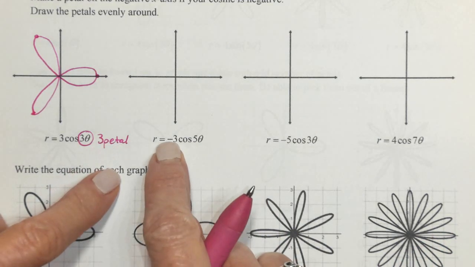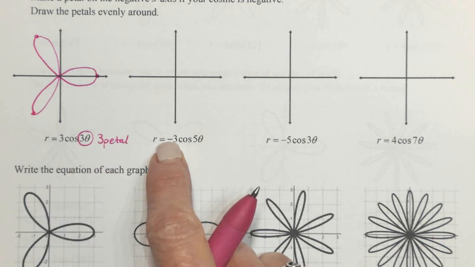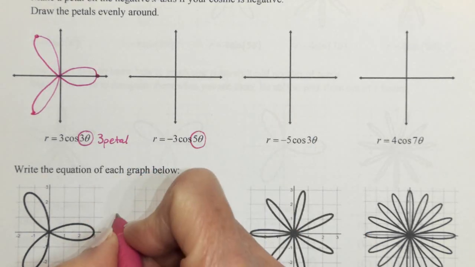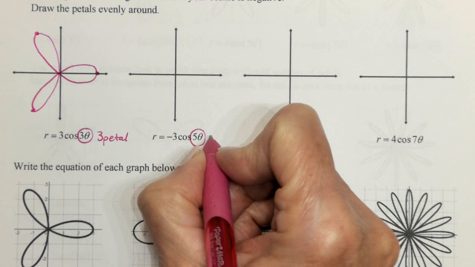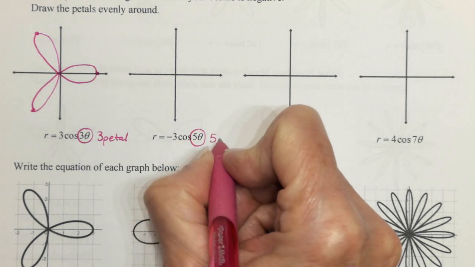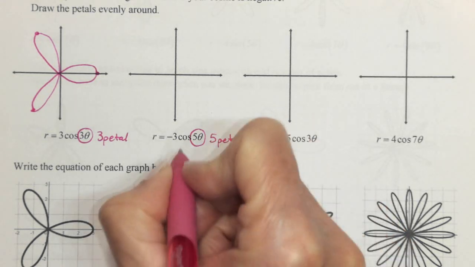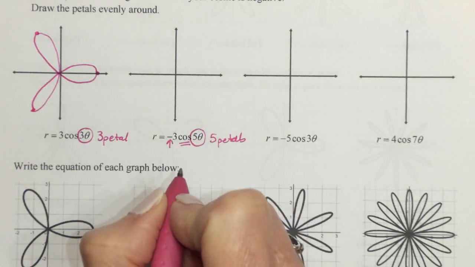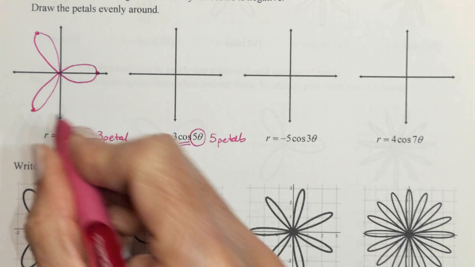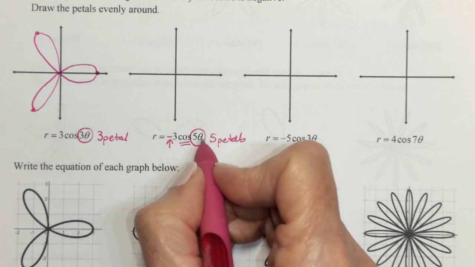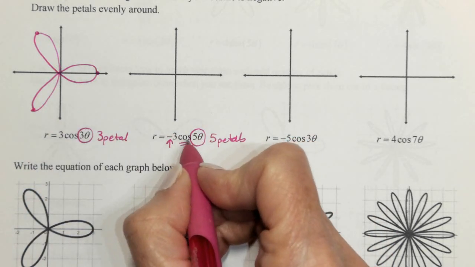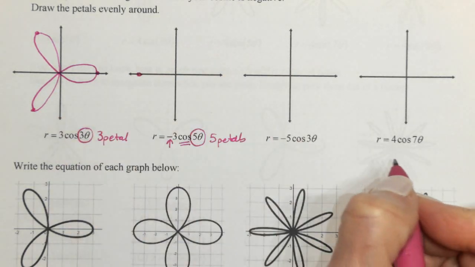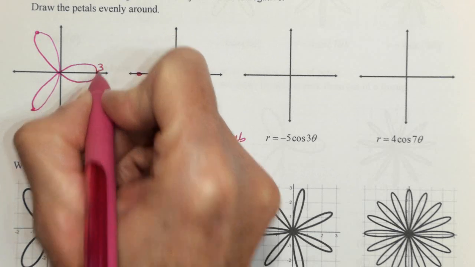Alright. A negative with odd petals. So odd petals, 5, so 5 petals, cosine and a negative. So the first petal, here's what my thought is. The first petal is going to be on the negative x-axis. Think of it. If you put 0 in for theta, you'd have 1 times negative 3. You'd be back over here. By the way, each petal is length 3 on that one.